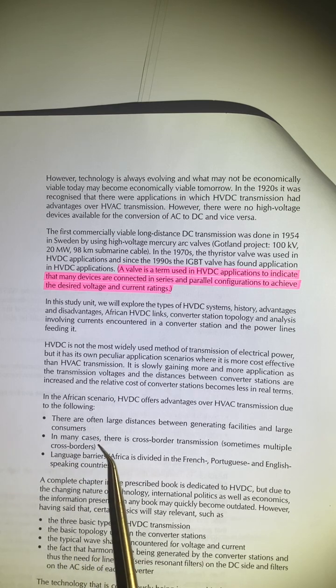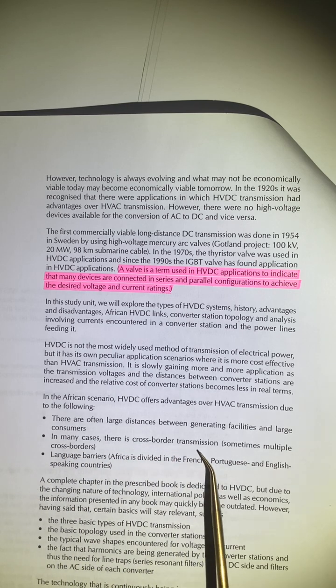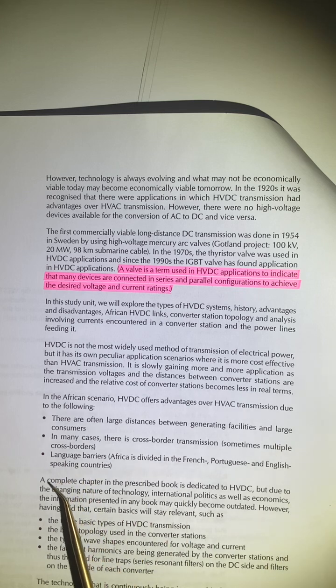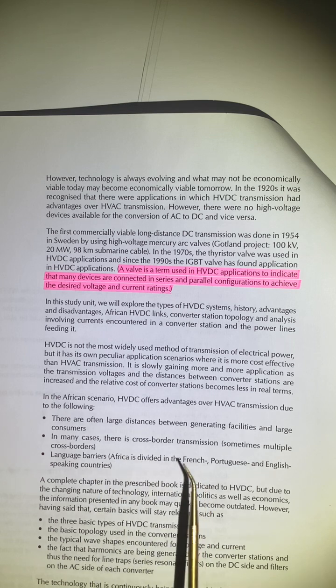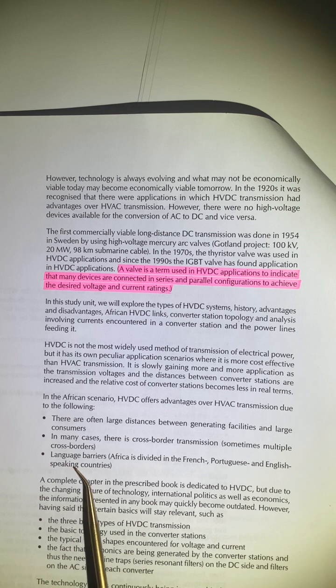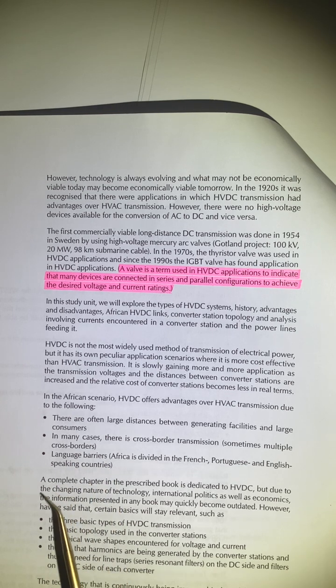In many cases there is cross-border transmission, sometimes multiple cross borders. Africa is divided into French, Portuguese, and English speaking countries, simply meaning you have language barriers.